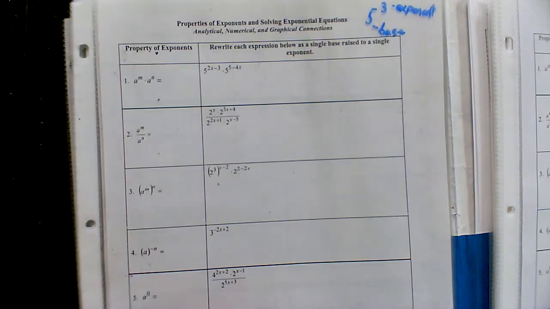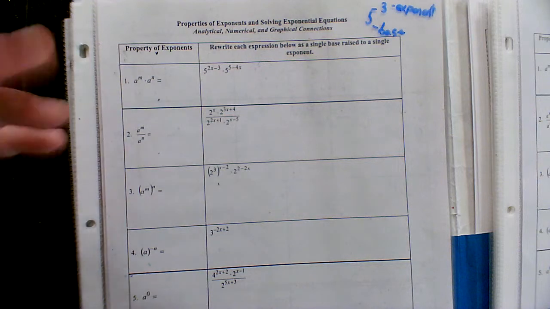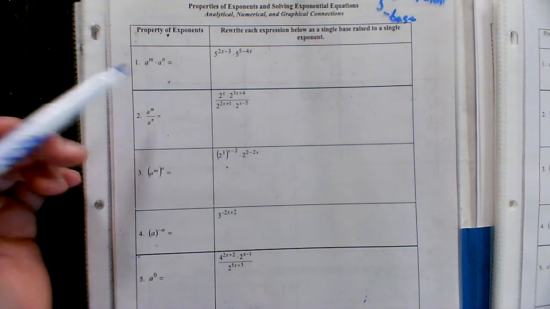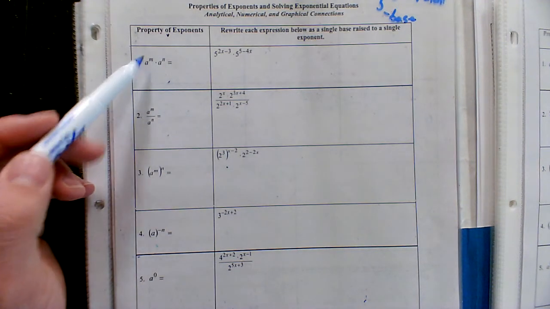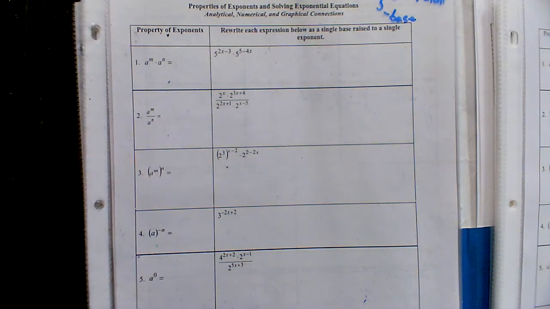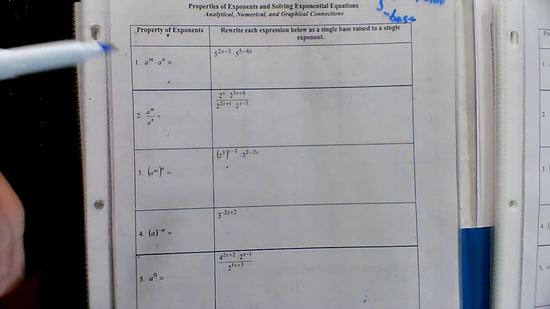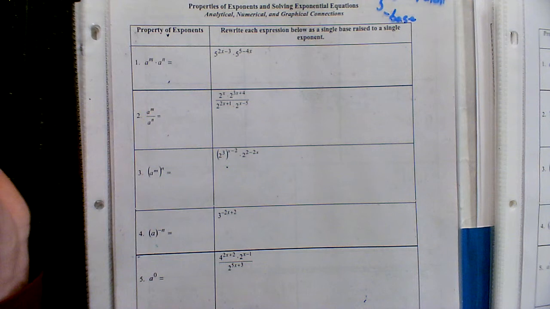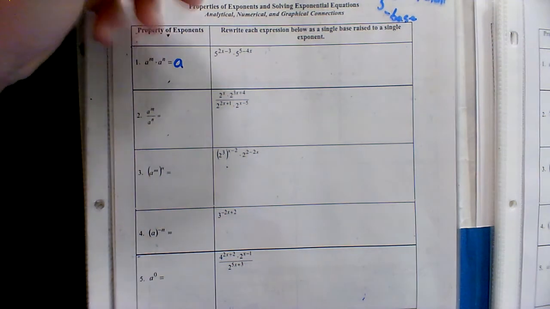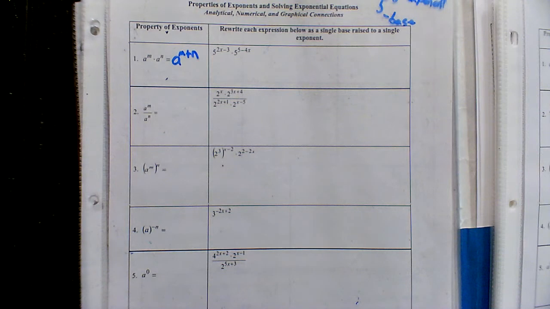Alright, so what I'd like to do first, let's go down this left column and try to remember the rules for exponents, get down the general rule, and then we'll go back and do the examples. So the first one, if we have the same base, but we have a to the m power and a to the nth power and they're being multiplied, what is the rule for that? What we're trying to do is rewrite each one as a single base raised to a power. So it'd be a to the m plus n.